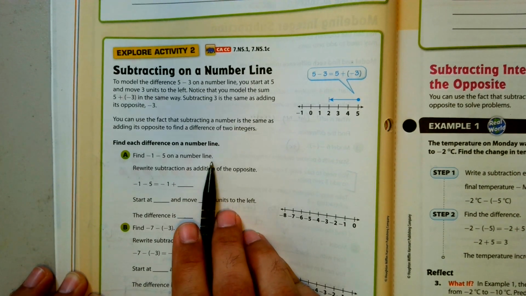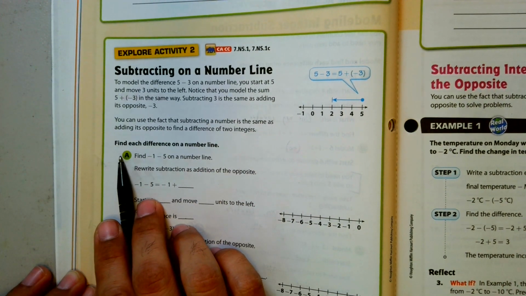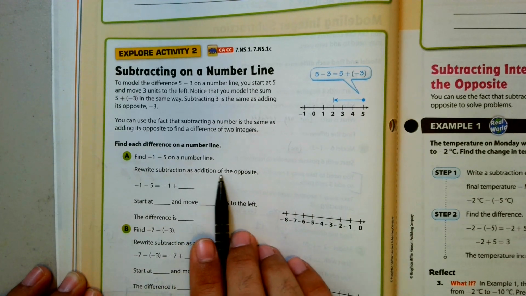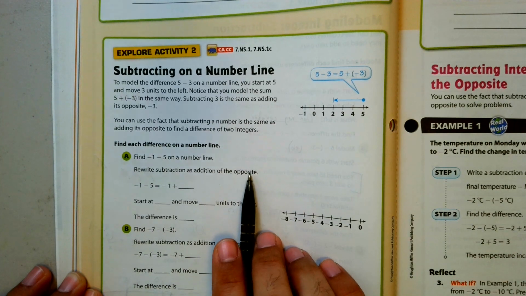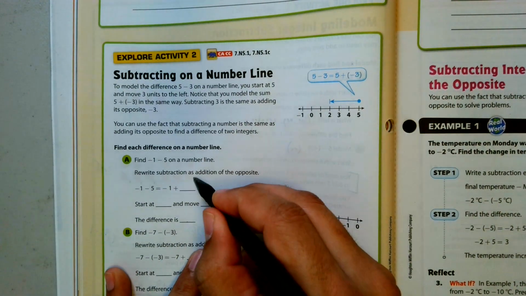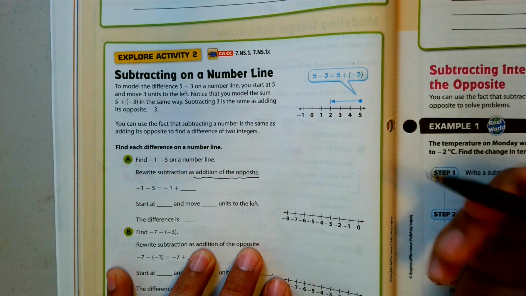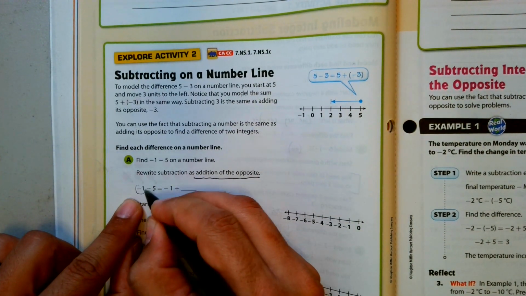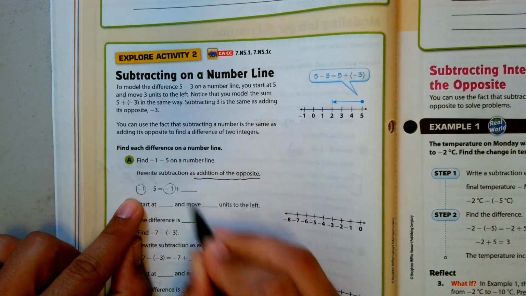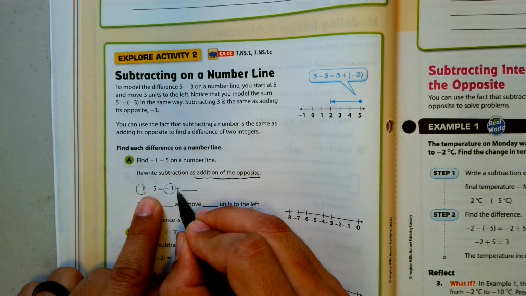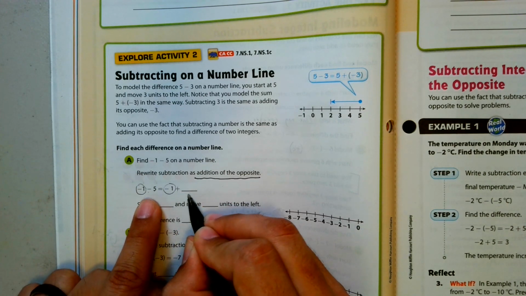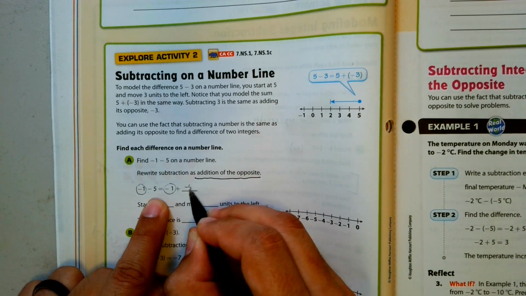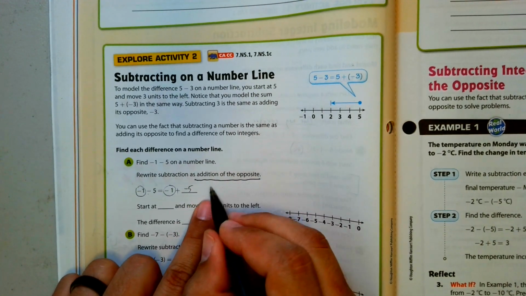So what we want to pay attention to is rewriting subtraction as addition of the opposite. And what this means is when we do the addition of the opposite, negative 1 minus 5 is the same as negative 1 plus negative 5. Okay? I'm going to explain that one more time a little bit differently.